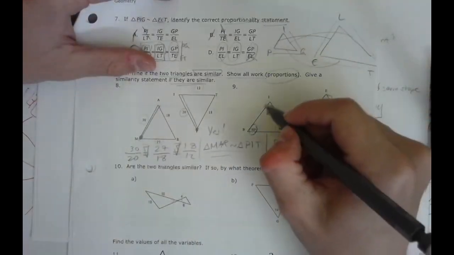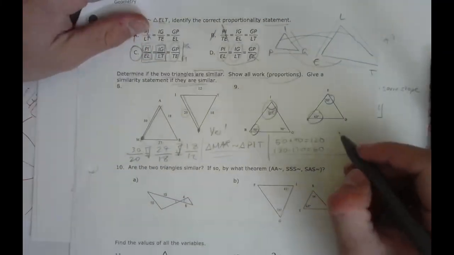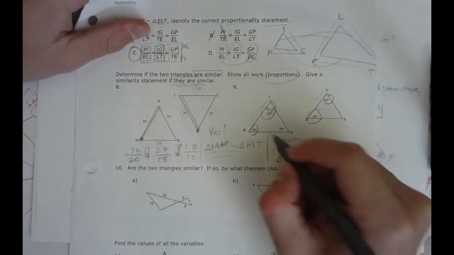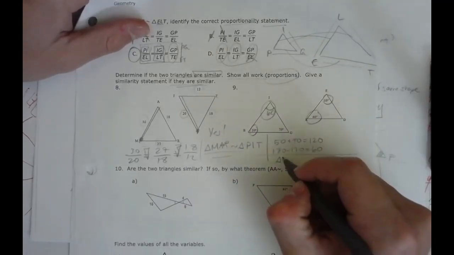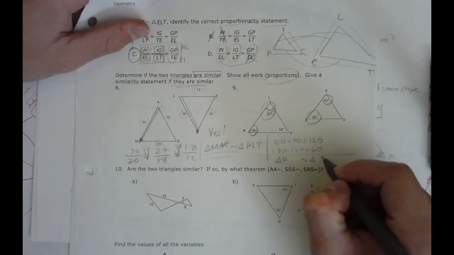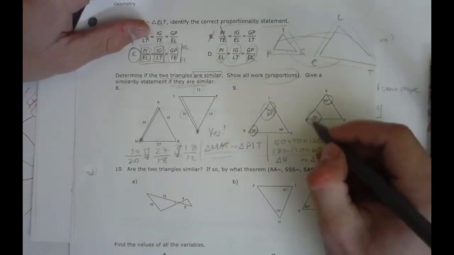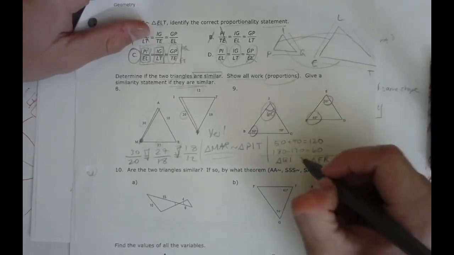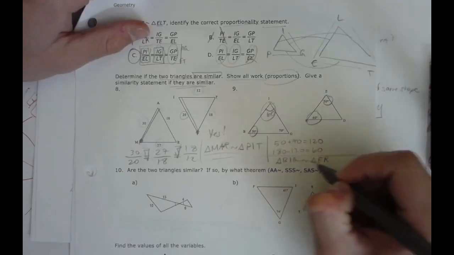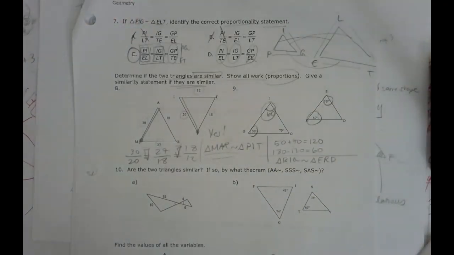Since 60 and 60 are in common, and 50 and 50 are in common, you could say these are similar by angle, angle. So we could say, triangle, in this case, we start with B and E, both have the same angle. So we'll say triangle B is similar to triangle E over here. And then here we'll have I and R. I and R go together. And then finally we have G is similar to D. All right.